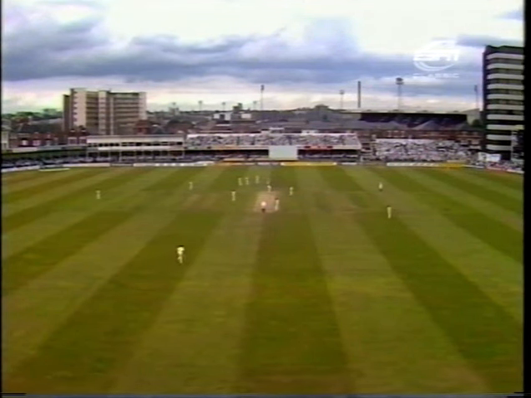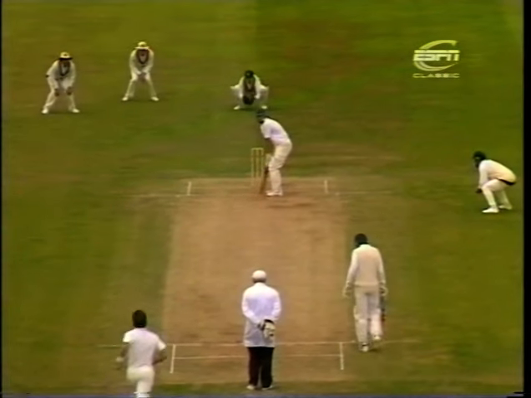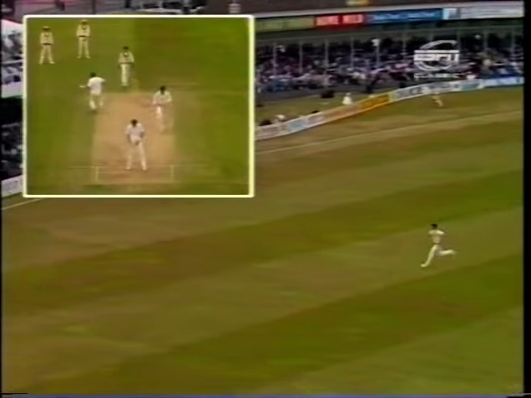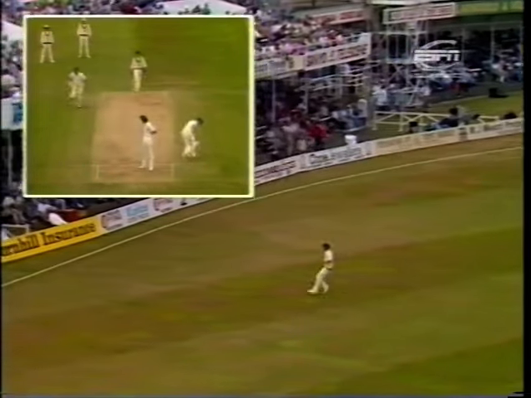Well, 30 for 3. 2 or 3 balls since lunch. No further disasters yet. And Robin Smith in confident form. He's come out prepared to play his shots. He'll get 3 runs for that.